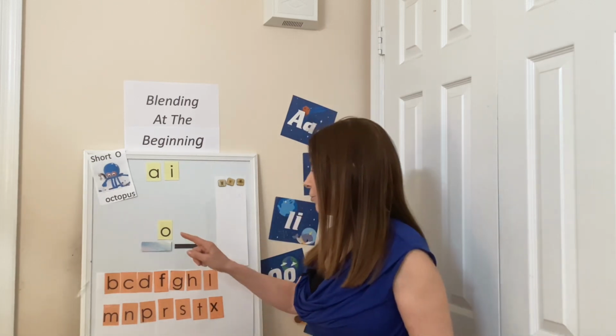Now, I would not ask them to give you words that begin with a short O like I did in my previous lessons, only because words like around and about begin with an A, and we call that the schwa sound. So in this case, I would just give them the words, and they'll discover more words as they begin to read.